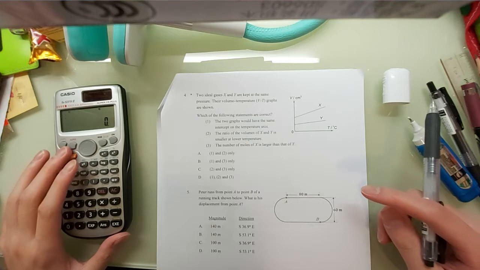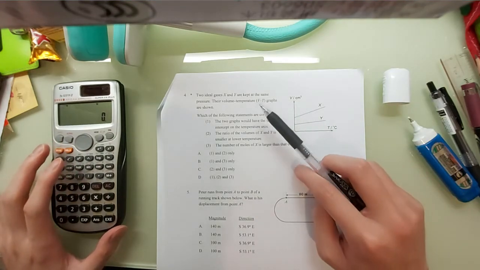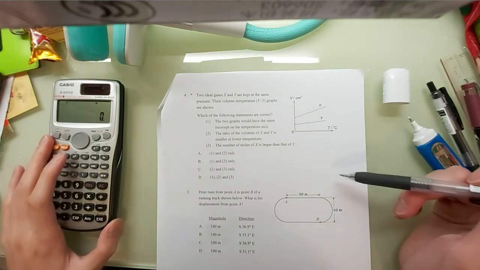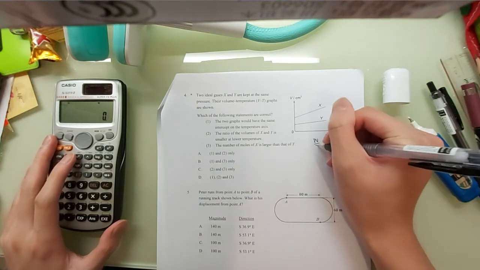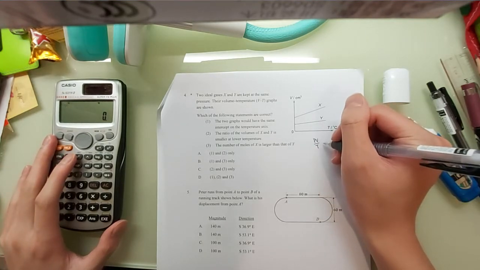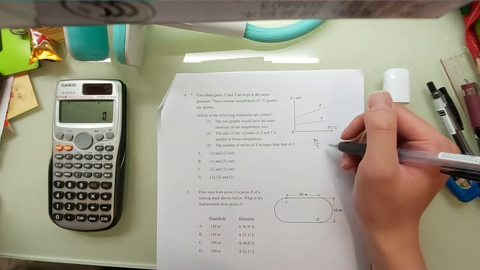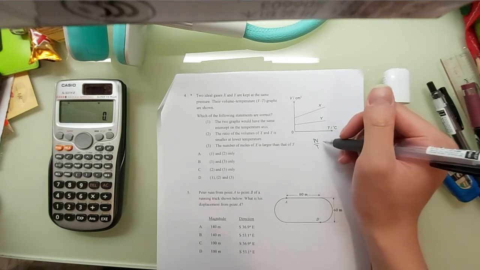The ratio of volumes of X and Y. See, what? PV over T. So V over T is the slope.